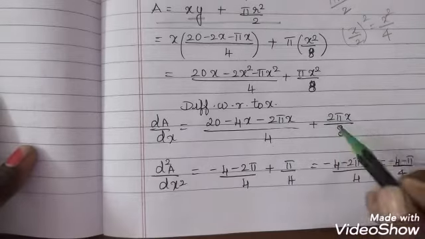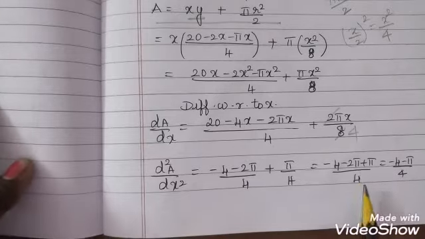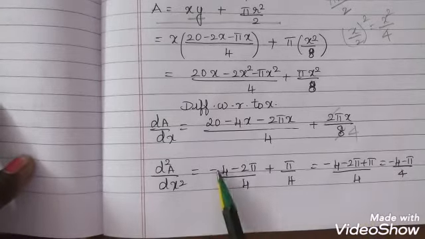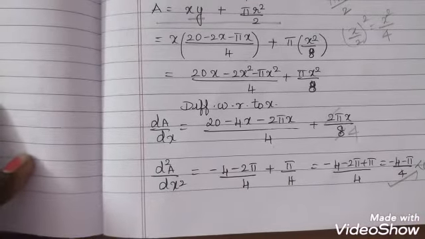So 2 pi by 8 gets cancelled here. I am left only with pi by 4. So the LCM is just 4 here. It's minus 4 minus 2 pi plus pi. So you will get minus 4 minus pi. Naturally it is less than 0. From this itself I will know it is a maximum.